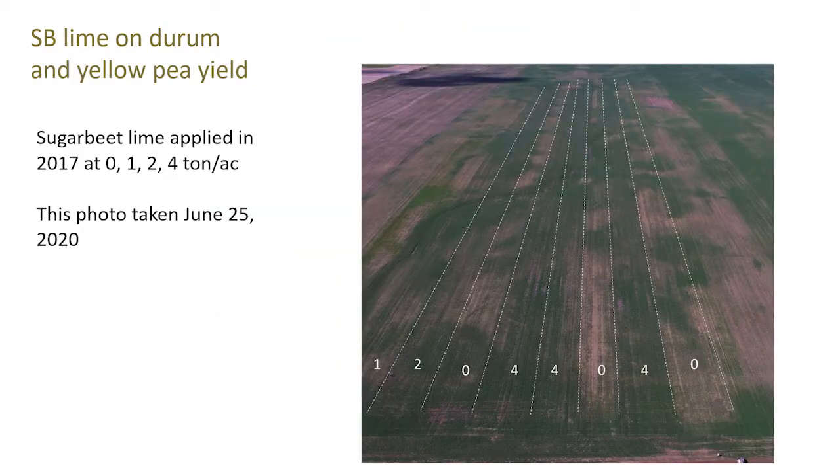This is an aerial image that really shows in that study where we applied 0, 1, 2, and 4 tons per acre of sugar beet lime. This was on Durham in this past year, 2020, and it really shows the dramatic effects of lime. If you look at all of the 4 ton per acre strips, the crop looks substantially better than on the side where we have 0 tons per acre. 2 looks somewhat better, 1 not as good, but definitely the big impact is going from 0 to 4.